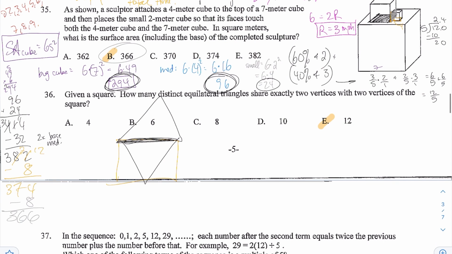You can also draw the other ones for the sides, and also the other ones going that way as well. So let me redraw this.